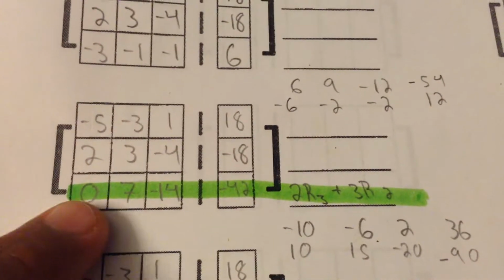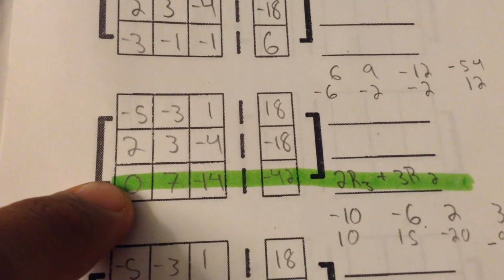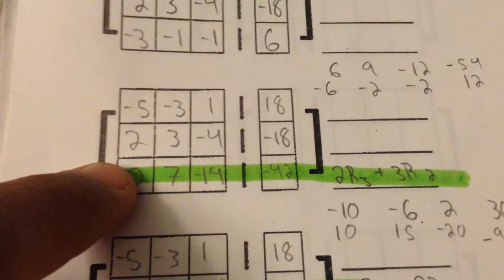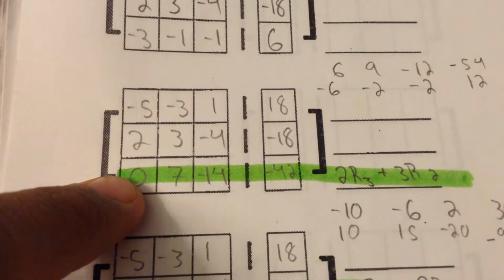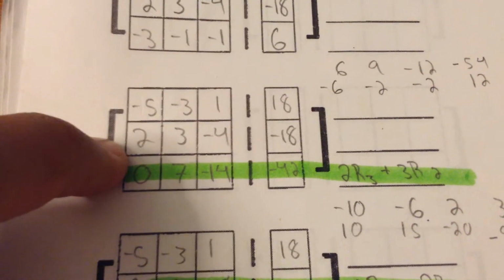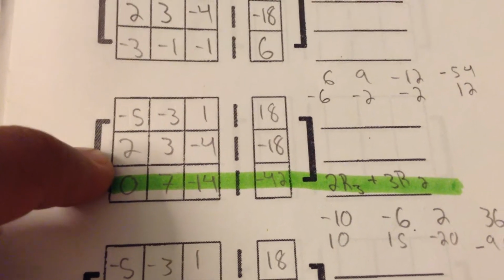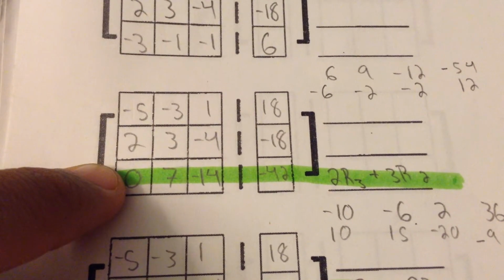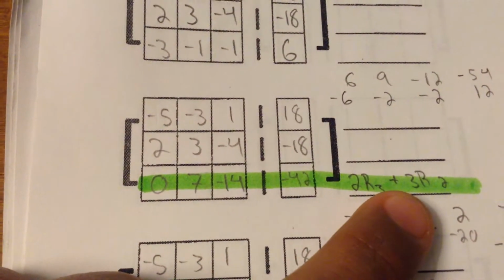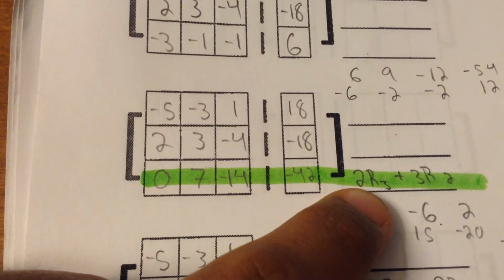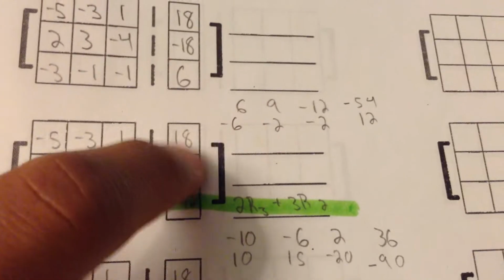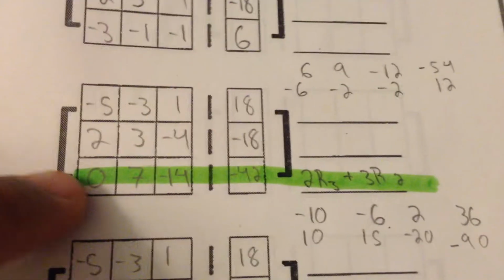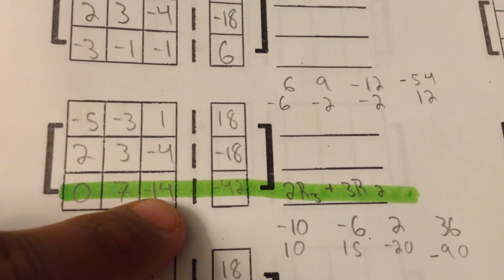We call those things that we do to the rows to get them to cancel out elementary row operations. For the first one, we want to solve that highlighted row, that lower left 0. To do that, we're going to use row 3 and either of the others. In this case, I chose the second row, and I multiplied the second row by 3 and added row 3 times 2. Here's my work up here. The 6's cancel out, and you're left with 0, 7, negative 14, negative 42.